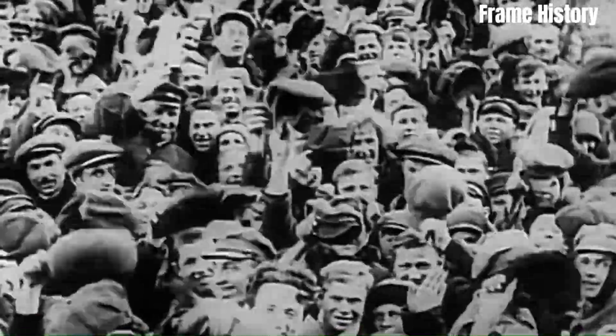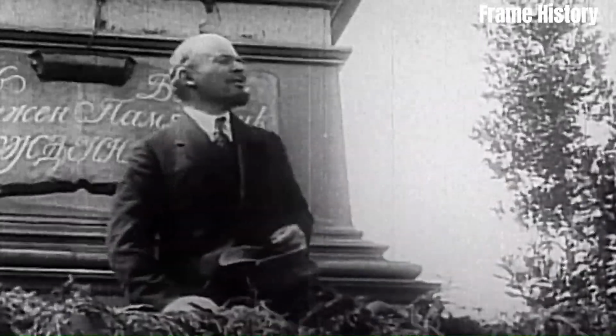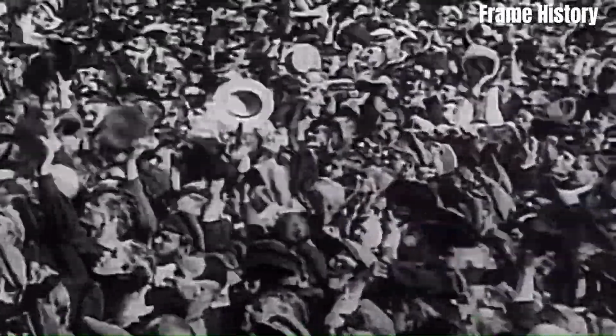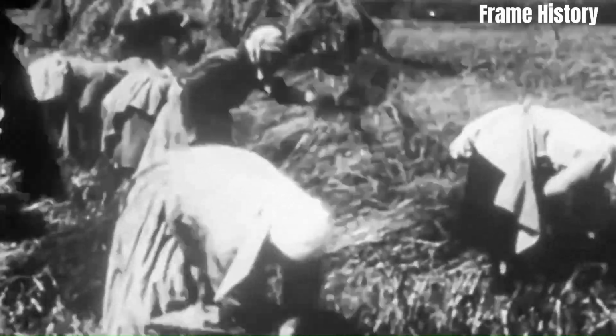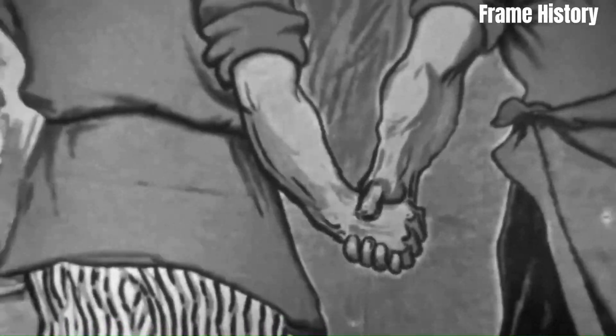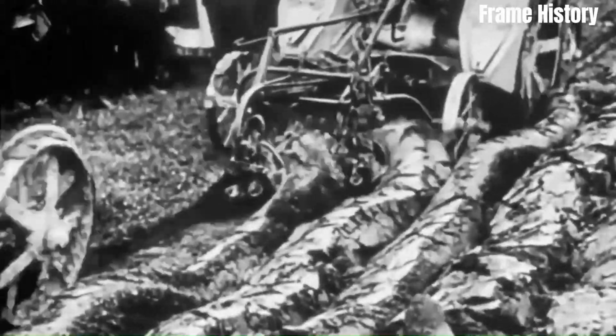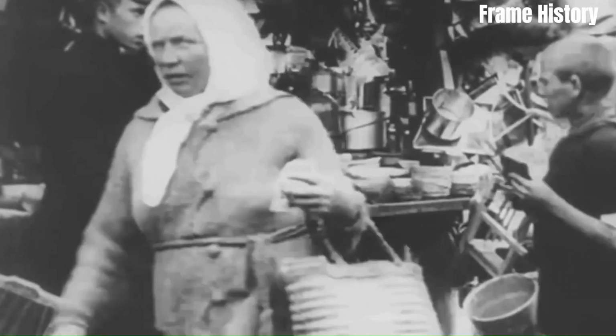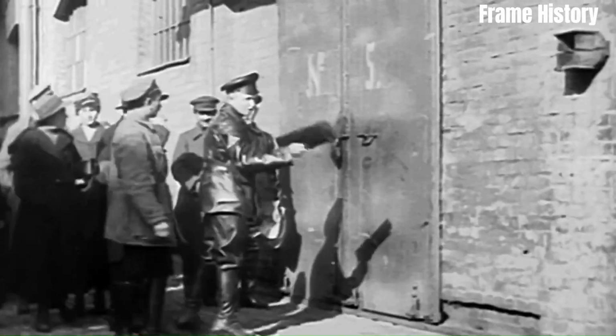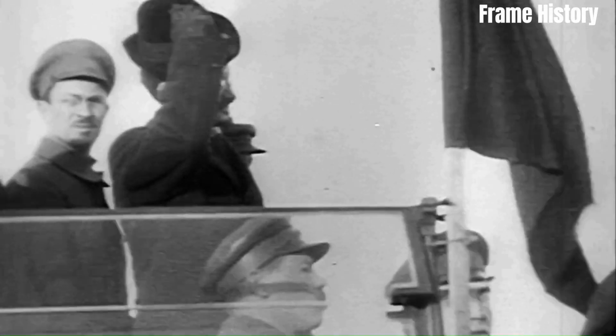The Bolsheviks quickly set about implementing their socialist agenda. They nationalized the country's land and industries, redistributed wealth, and established a system of workers' councils, or Soviets, to oversee the country's affairs. The Bolsheviks also established a secret police force, the Chayka, to suppress opposition to their regime.